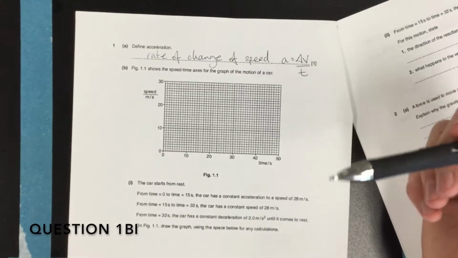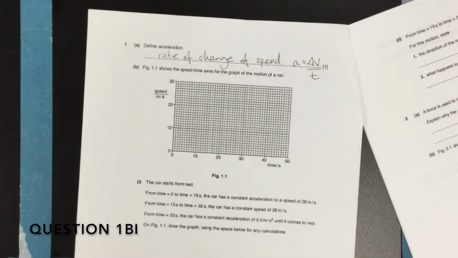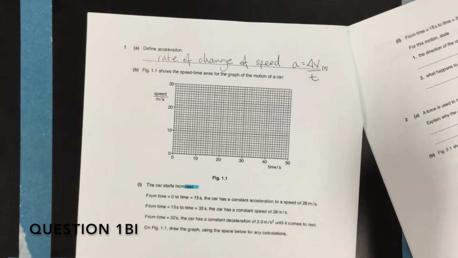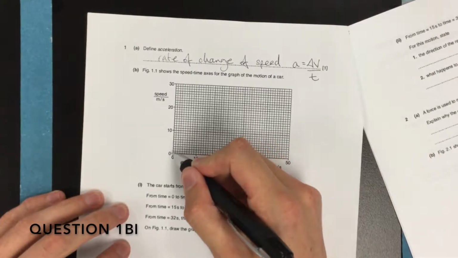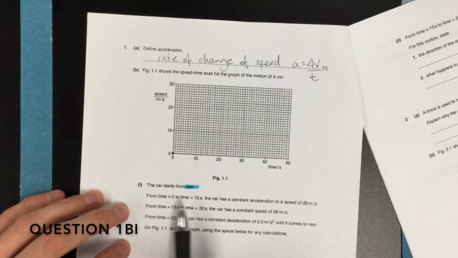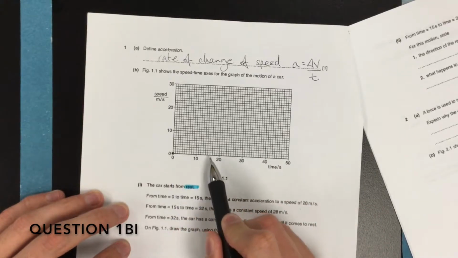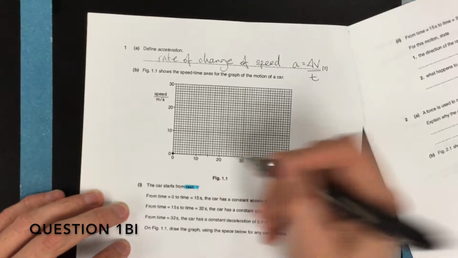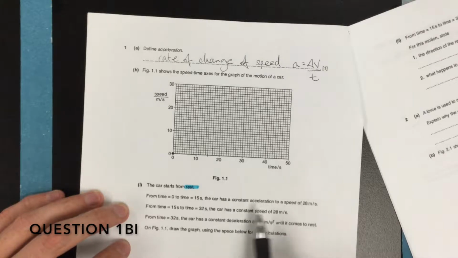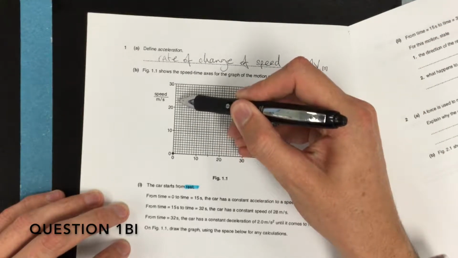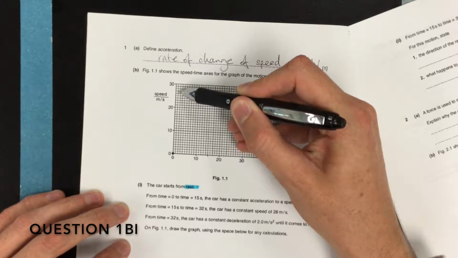Question 1b. So we have a car, and we know that it is starting from rest, okay? Remember, rest means it is stationary. So at time 0, we know it is stationary, which means it is here, at 0 speed. It now tells us that it's going to go from 0 to 15 seconds. So I immediately know I'm going from 0 to 15. 1, 2, 3, 4, 5. There. That is my 15-second mark. Okay? And it has a constant acceleration up to a speed of 28 meters per second. So I'm going to go up 10, 20, 1, 2, 3, 4, 5, 6, 7, 8.